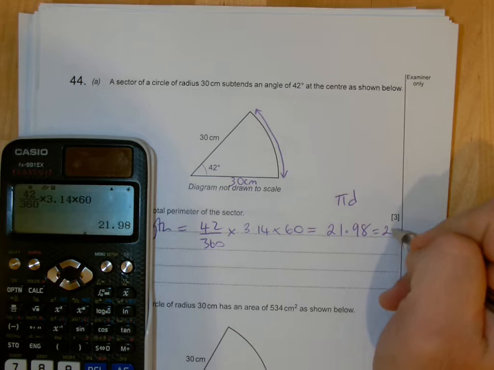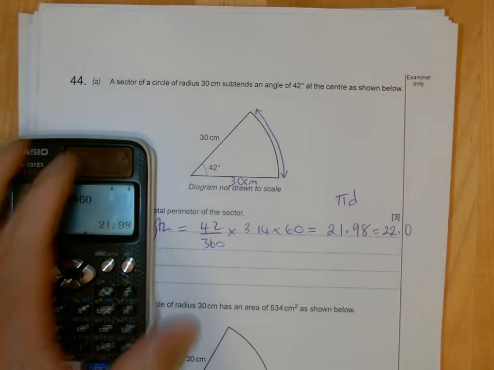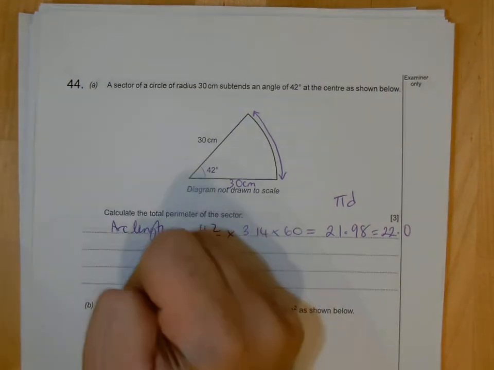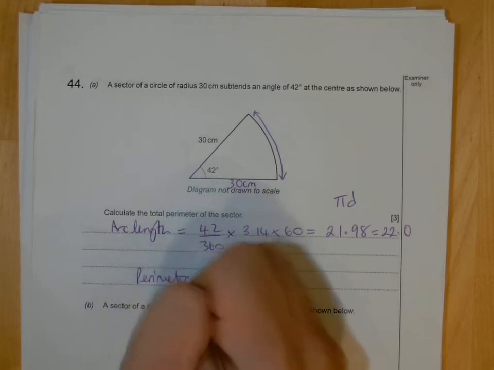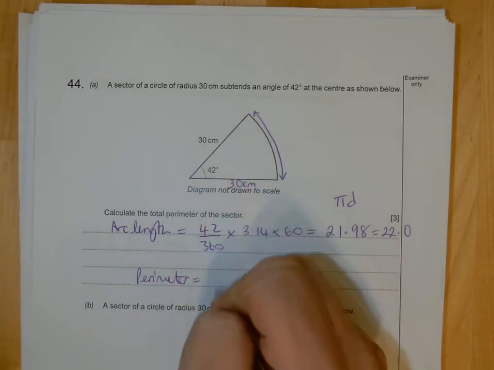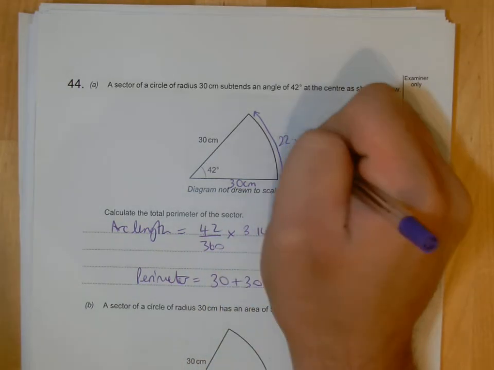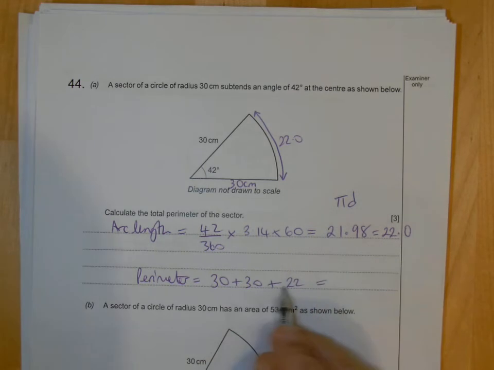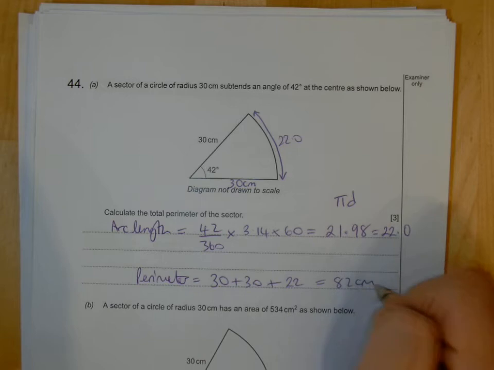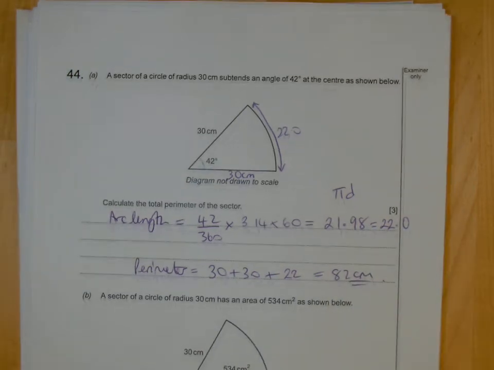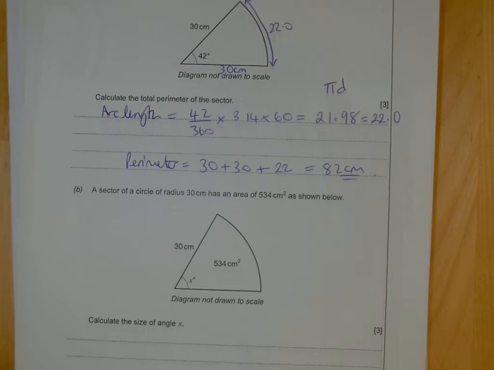22.0, wouldn't it? So then to get the perimeter, you can add the 2 radii there, and then the 22.0 here. So we can even put 22 there. So what do we get? 82 centimeters for the perimeter.